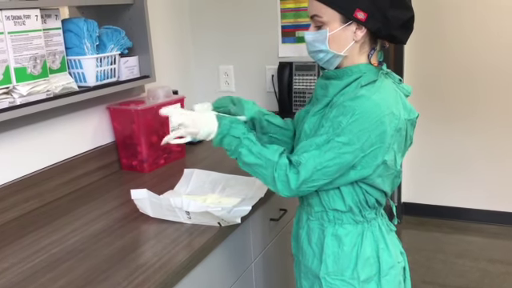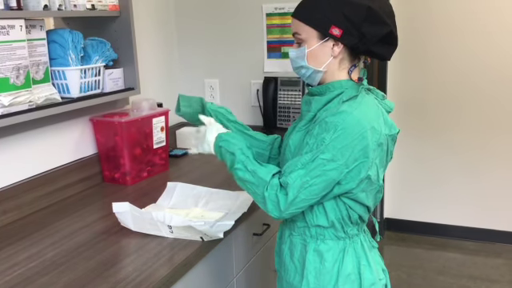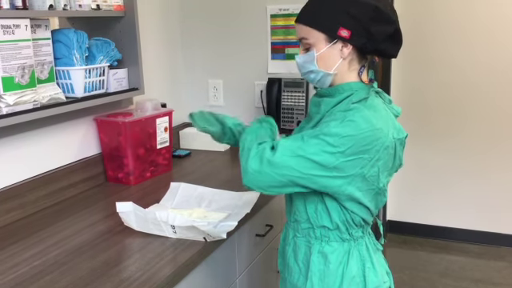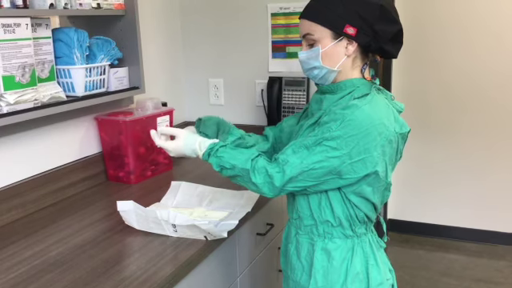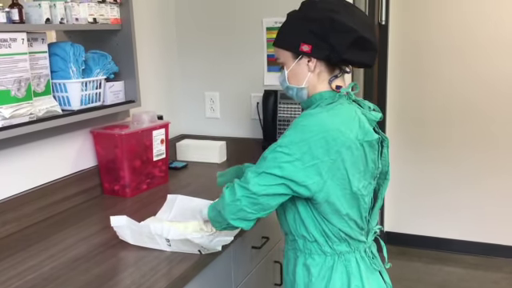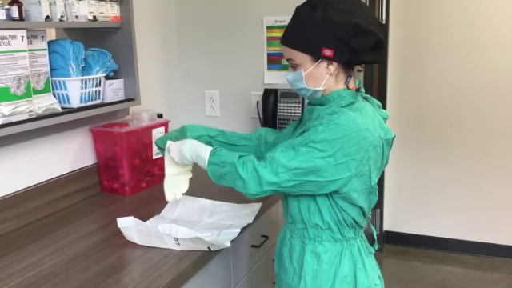Once I have my hands inside the glove, I will adjust my fingers and pull the cuff of the glove down over the sleeve of the gown. And then I will do the same thing to the other side.